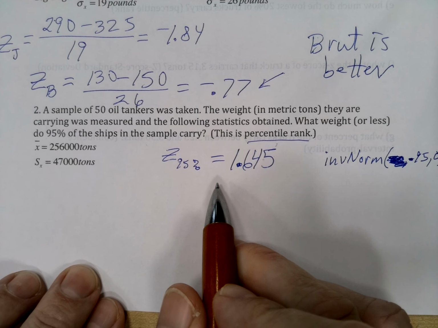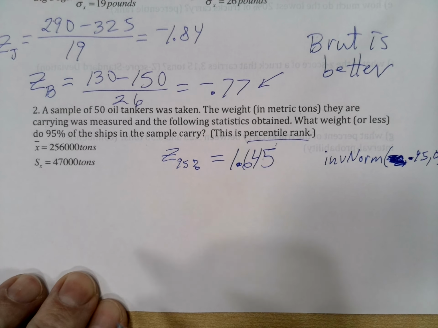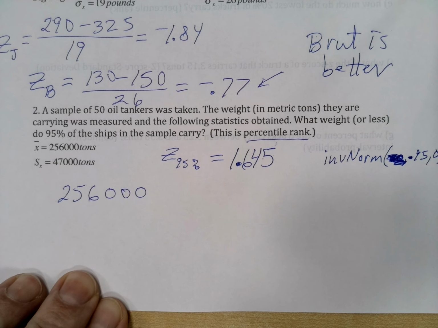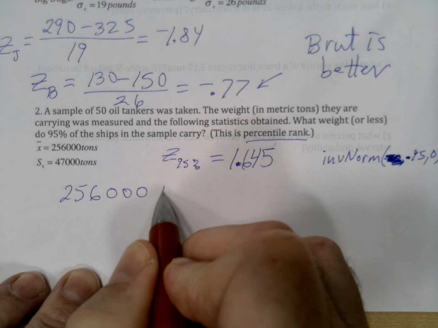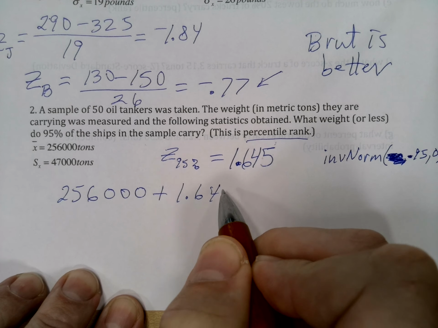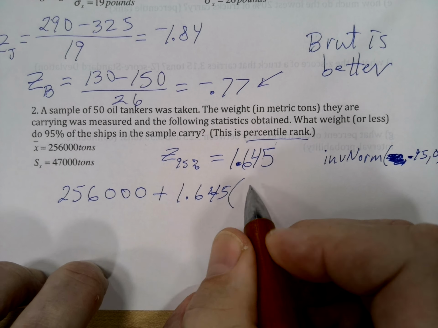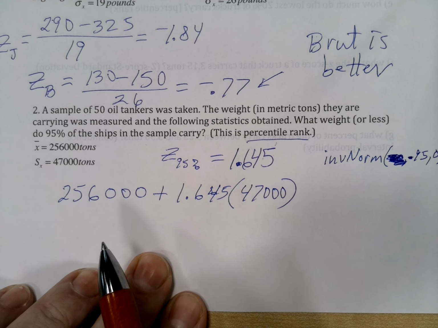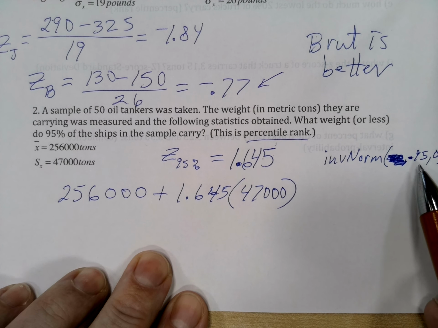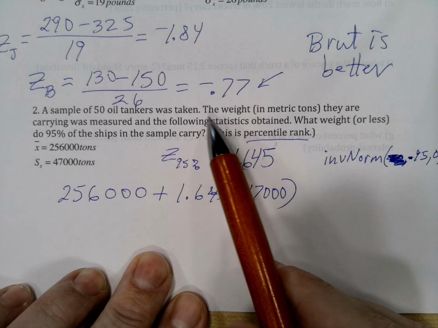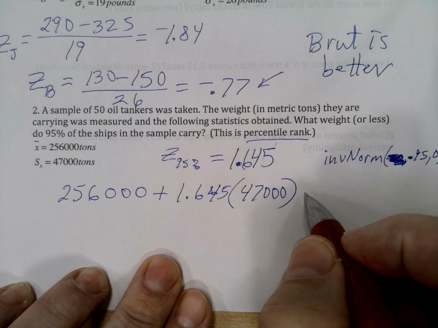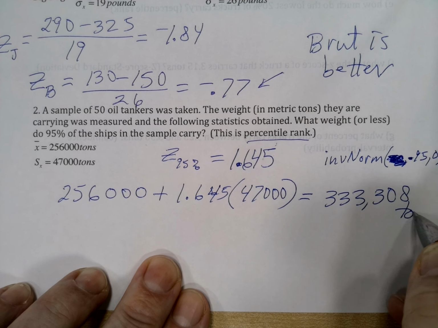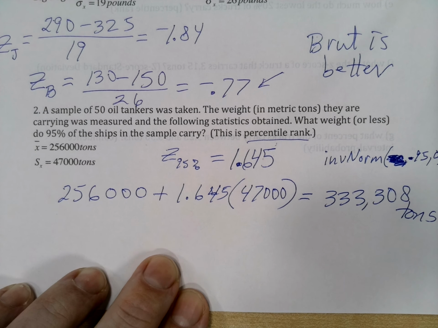Okay, so once I know how far that is from the mean, then all I have to do is say, from my mean of 256,000 tons, I want to go up 1.645 standard deviations, and each standard deviation is 47,000. So this is telling you where the cutoff is for 95% of the weight in the oil tankers, right? So this will give you 333,000 tons.